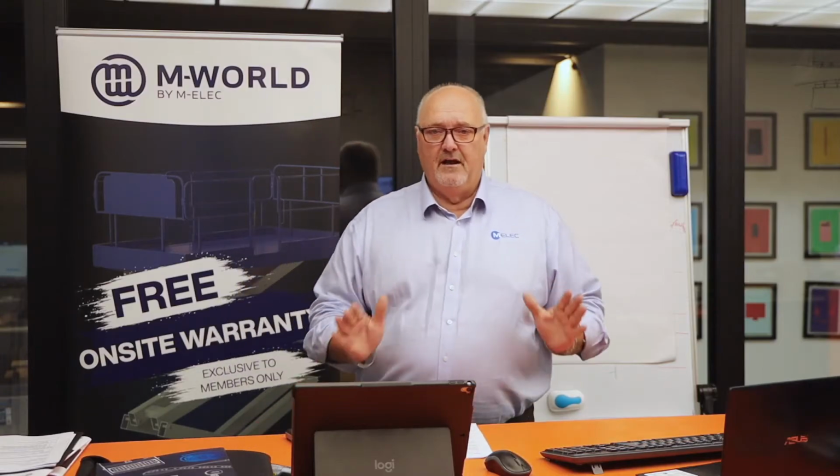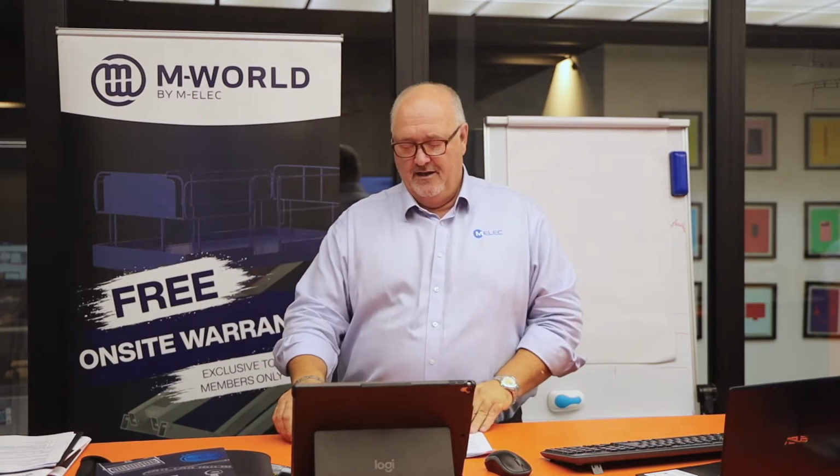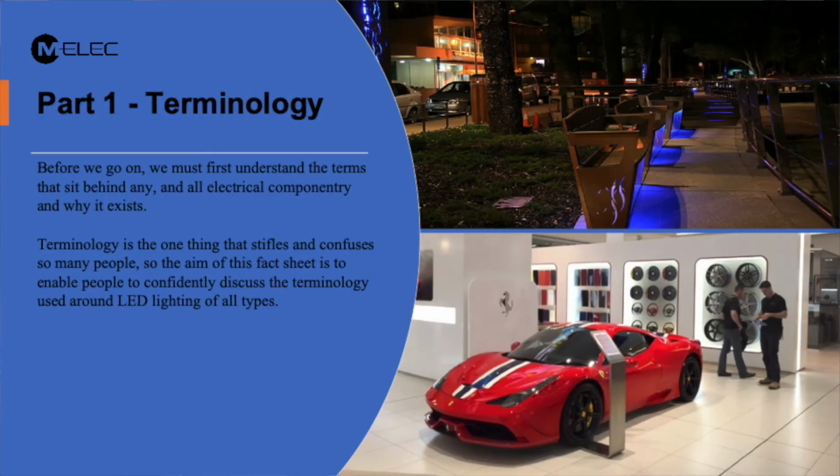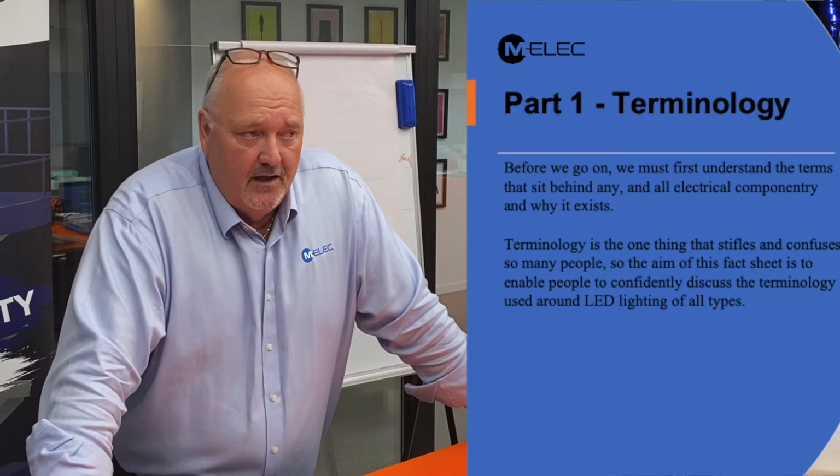This one, we're going to start with LED lighting terminology. Terminology is one of the things that is the most forgotten part of anything. So before we go on, we must understand the terms that sit behind any and all electronic componentry and why it exists. Terminology is one thing that basically stifles and confuses so many people.